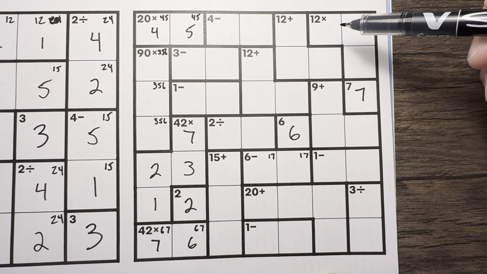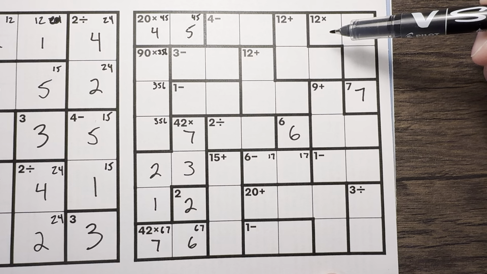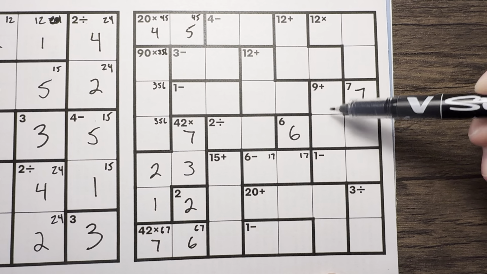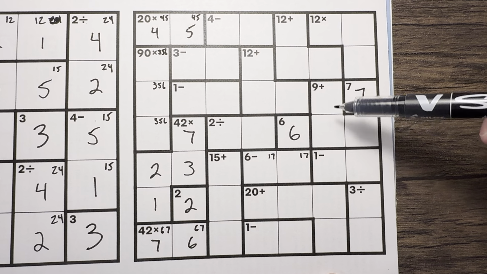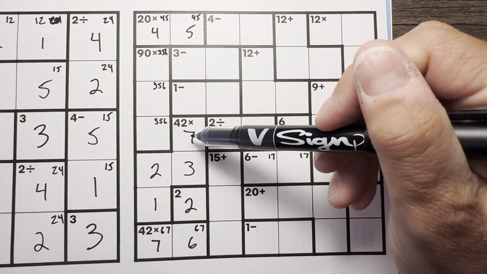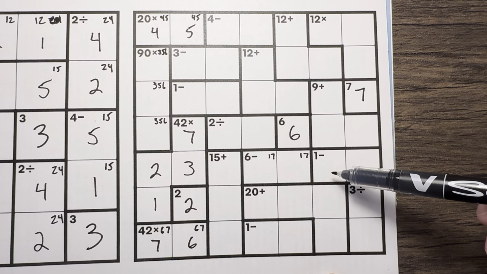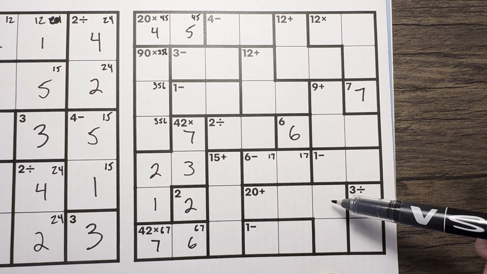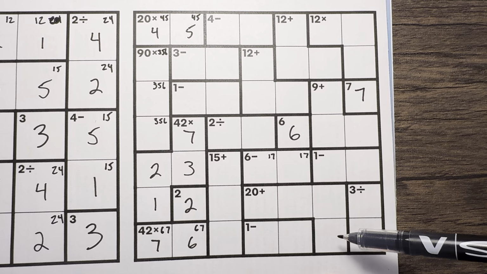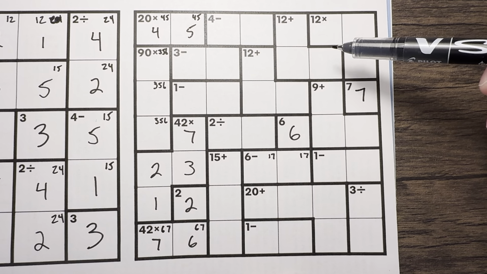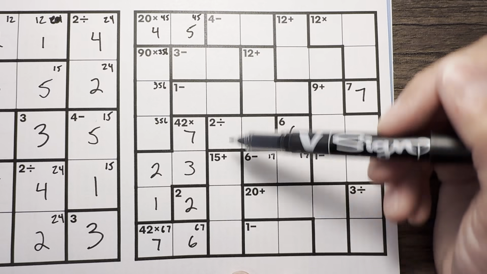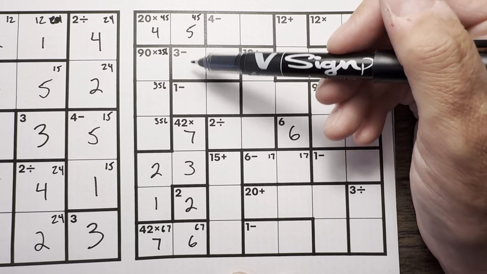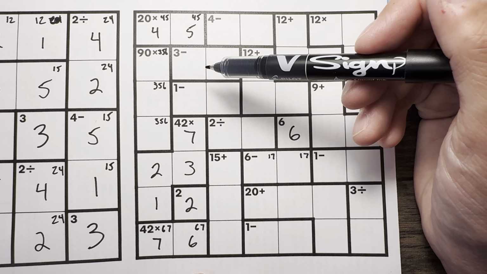I wonder, in this column, where does the 7 go? Maybe. Can't put it in here because I'd have to go 7, 1, 1, and the 7's taken here. 7 could go, no, it can't go here because of this. 7 could go here, can't go here. All right, anyway. What about this column? Where does the 7 go? Could go there, 7, 3, could go, well, okay, hold on. I jumped ahead of myself.